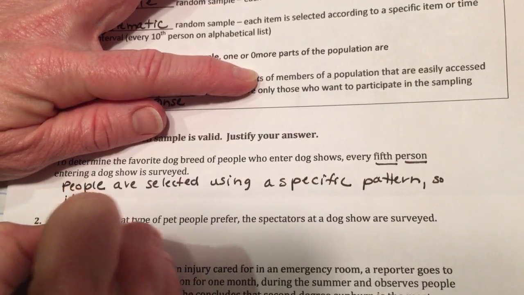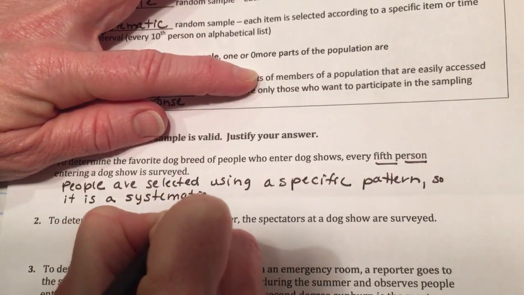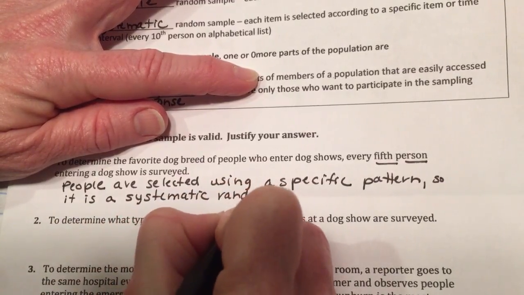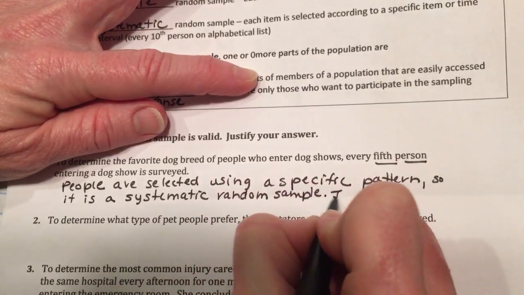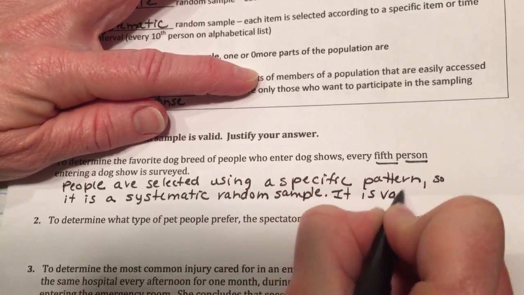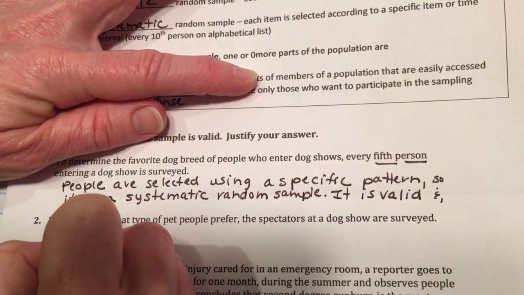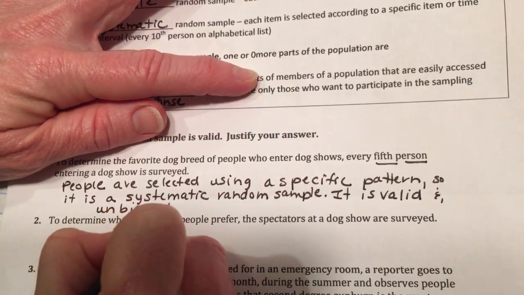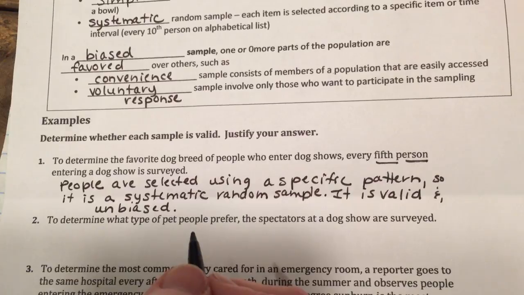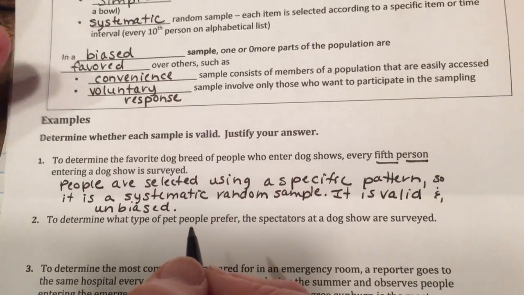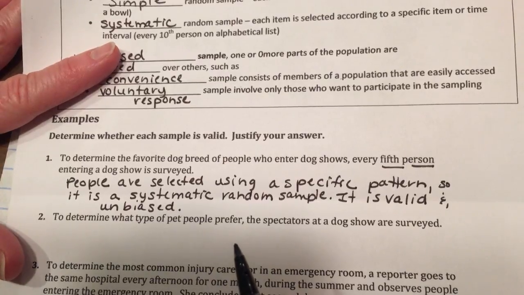So it is a systematic random sample. It is valid and unbiased. And there may not be just one way to write the answer to these questions, but just be able to back up what you're thinking. So systematic, random sample, that's because there's a pattern to how we're choosing people.